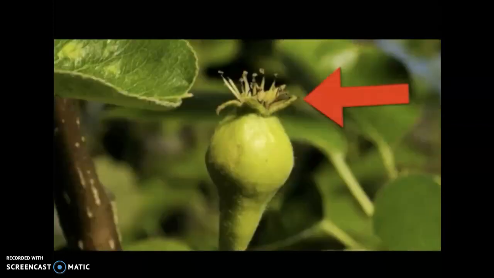Okay, I'm going to pause and let's zoom in on this one and we'll keep watching it. Now, where the arrow is pointing shows where the petals on the flower used to be until they fell off. Let's keep watching what it does over 2 months.